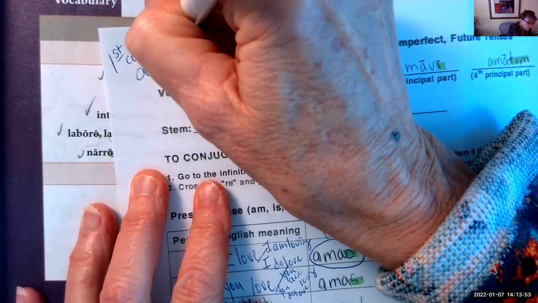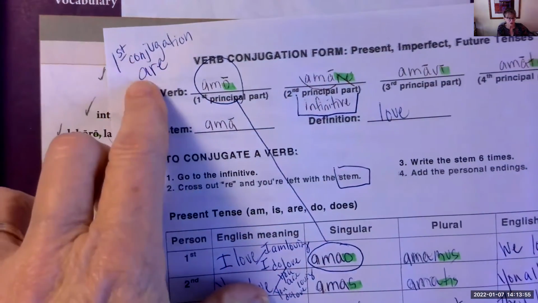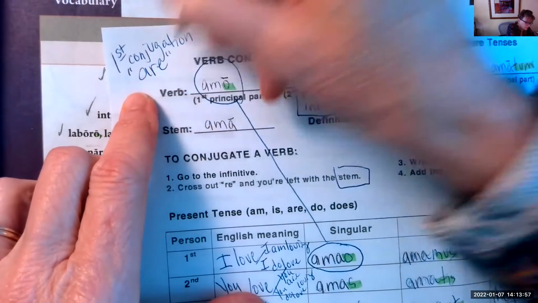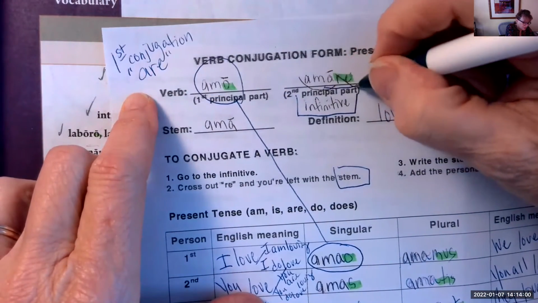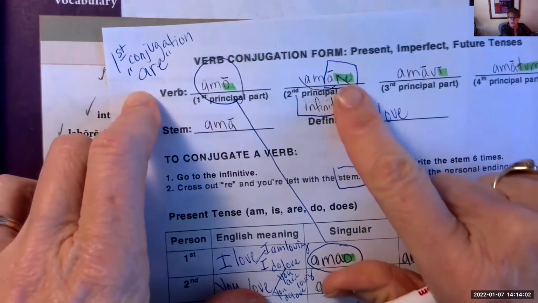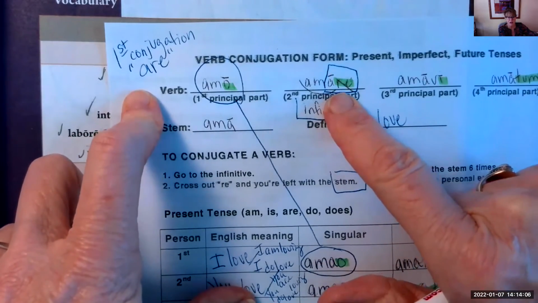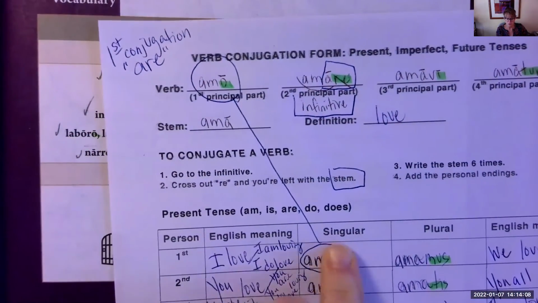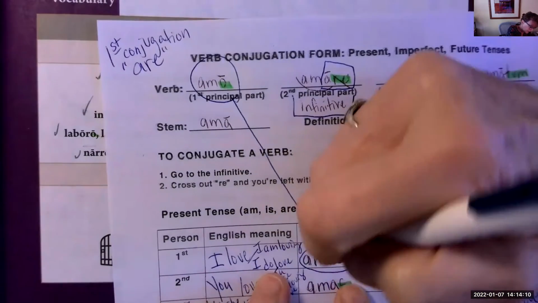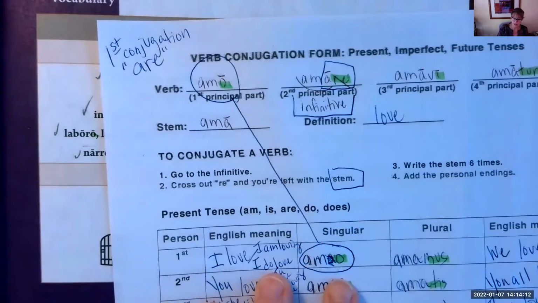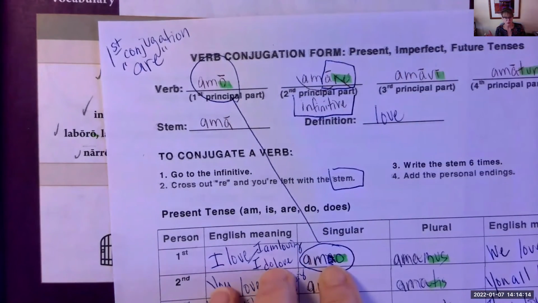We have 4 kinds of verbs. So for first conjugation verbs that end in ARE, you can see that in that infinitive, it ends in ARE. Do you see that? For the first person singular, you get rid of that A. Why? Why do you get rid of it?